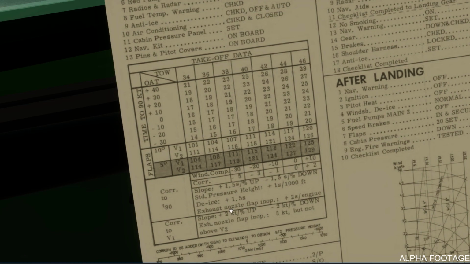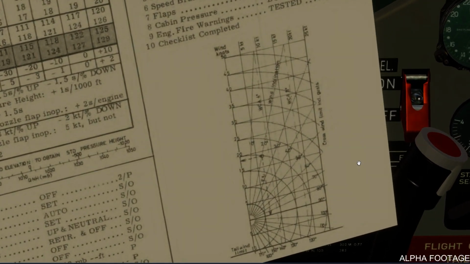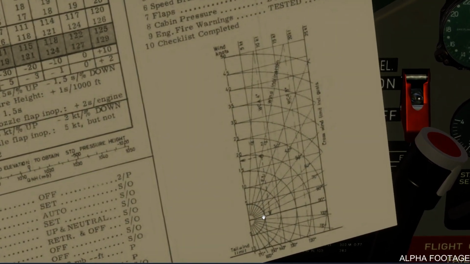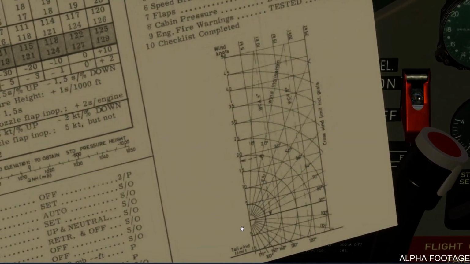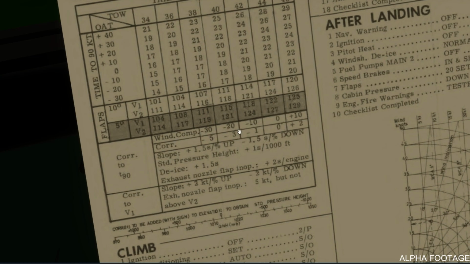We need to look at the correction factors. So the time to 90 knots corrected for the headwind. Here's the table for the wind. So runway is 24, the wind was 200 with 12. So if we go here 12, 40 degrees off, we see we have a headwind component of 10, a crosswind component of 7. We can see here a wind component of 10 will give us a correction of -1 second.